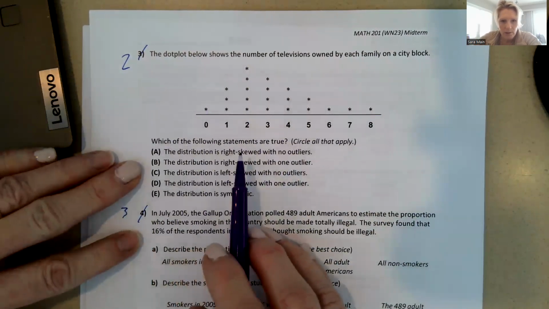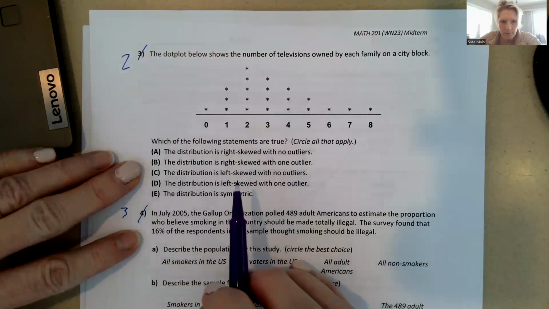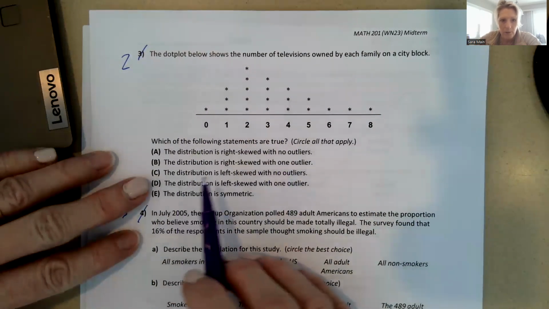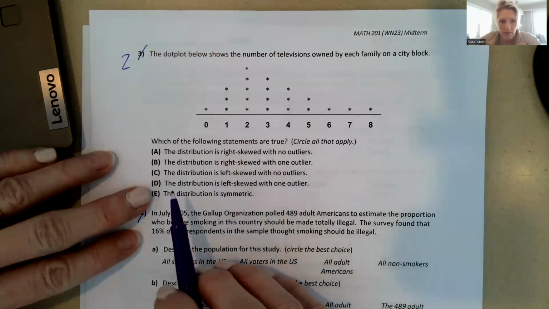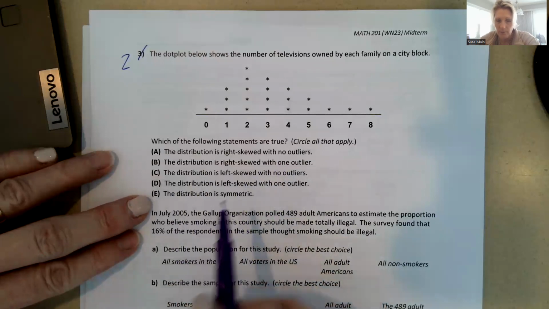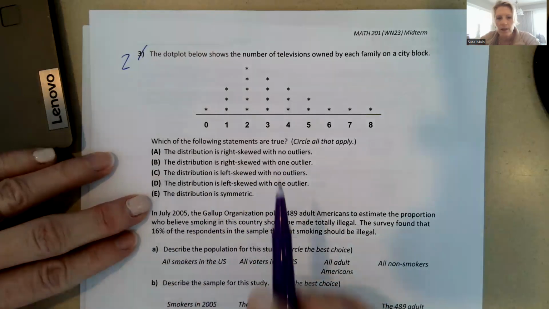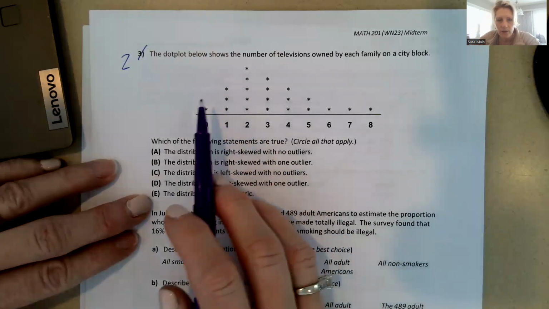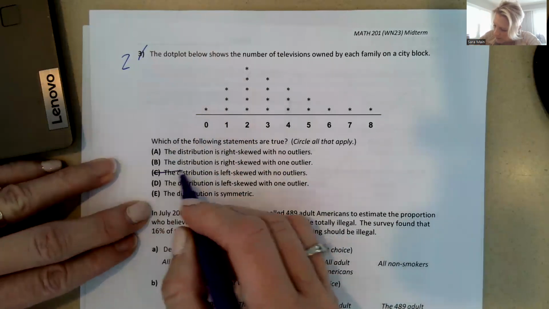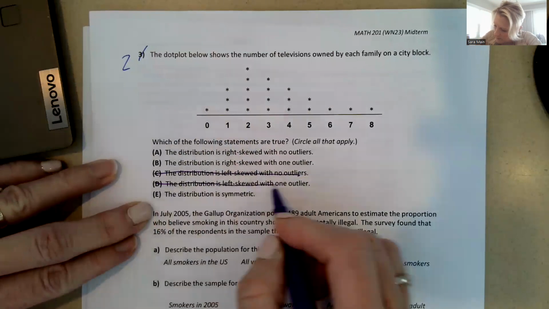The distribution is skewed right with no outliers. The distribution is right skewed with 1 outlier. The distribution is left skewed with no outliers. The distribution is left skewed with 1 outlier, or the distribution is symmetric. So if it were left skewed, the extra data points would be to the left. So we know it's not C or D.